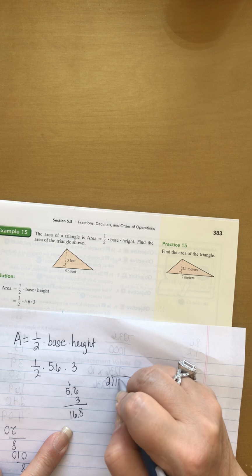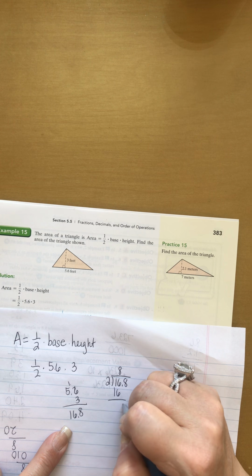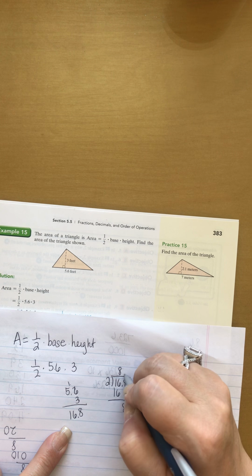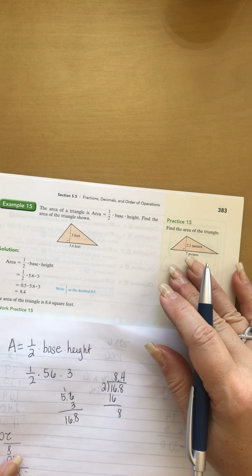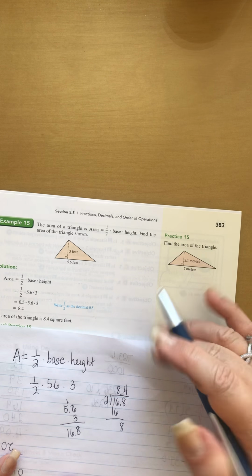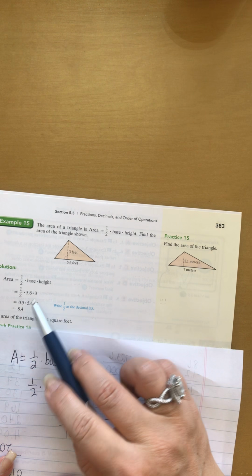And then divide that by 2. 2 goes into 16.8. 8 times 2 is 16. And bring down the 8. And it's 8.4. So the answer is 8.4 square feet. Always, when you're dealing with area, it's units squared. So it's 8.4 feet squared.